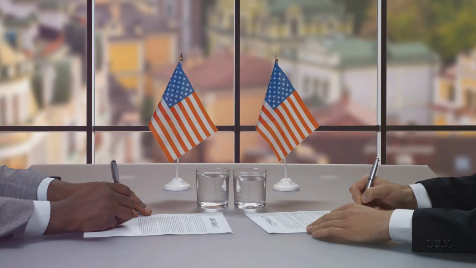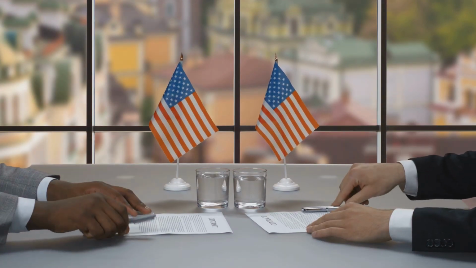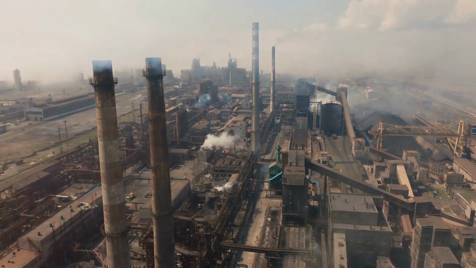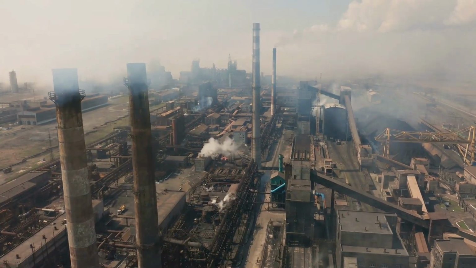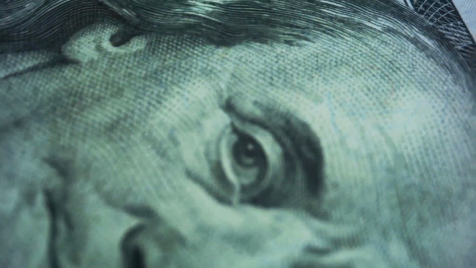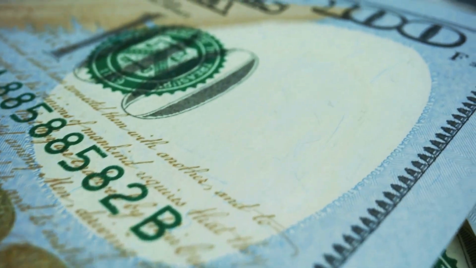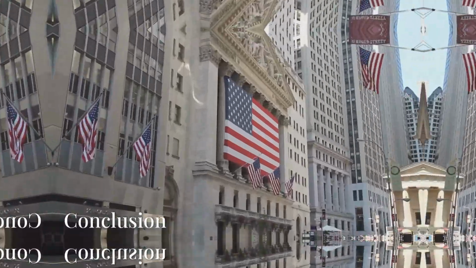Socioeconomic issues, including healthcare, education, and housing, remain critical challenges. Addressing these requires coordinated efforts between the Federal Reserve, government agencies, and the private sector. Environmental concerns, particularly climate change, are also becoming central to economic planning. The transition to a sustainable economy will require substantial investment and innovation, areas where the Federal Reserve's policies will be pivotal.